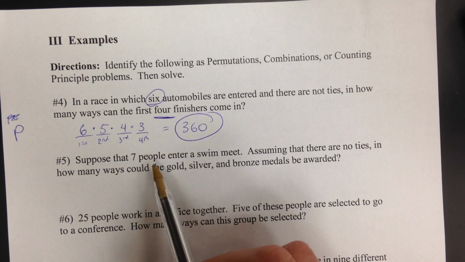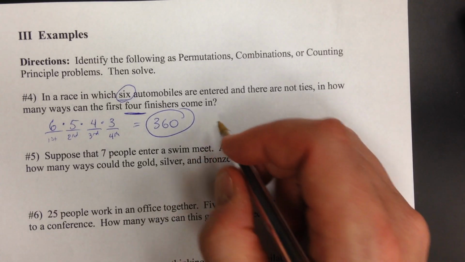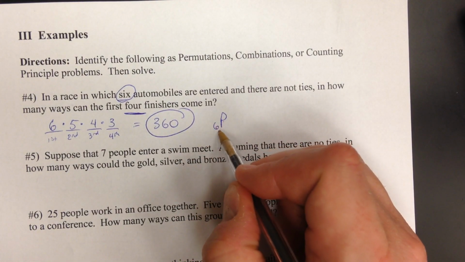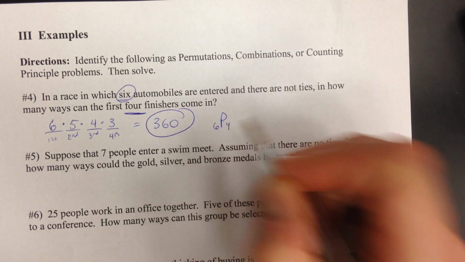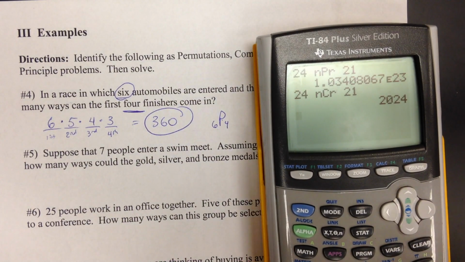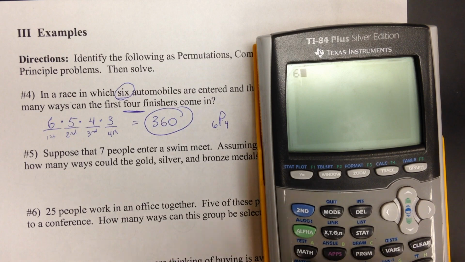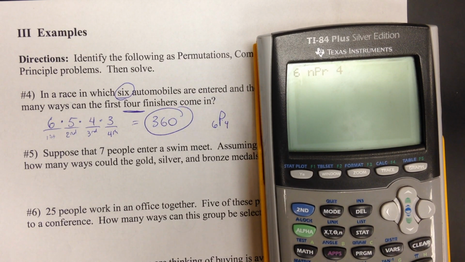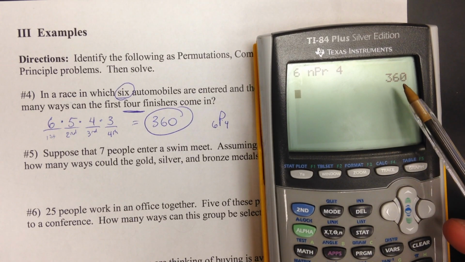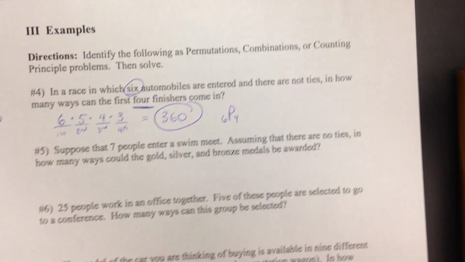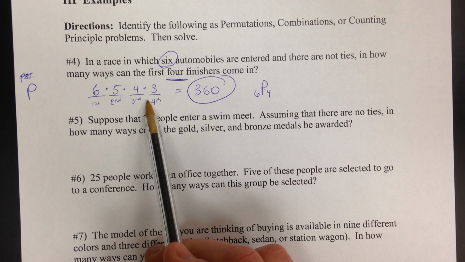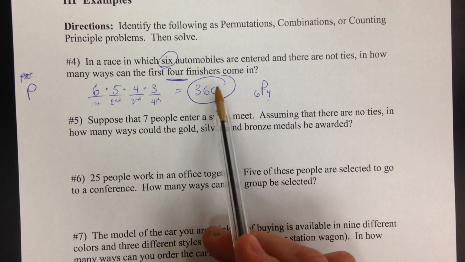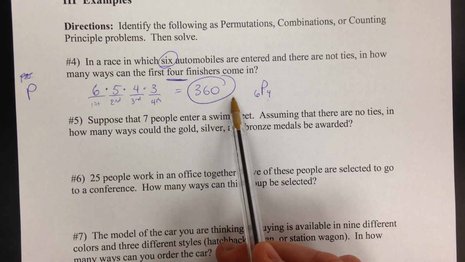We stop here. Now the other way we could have set this up, though, we could have said 6 objects. We're going to do a permutation of 6 objects, and we're going to choose 4 of them. So let's see if that gives us the same thing. 6 math permutation 4. And there you go. There's your 360 right there. So you can set up the blanks, you can think your way through it, or it might be easier to just set this up and then evaluate to get your answer 360.